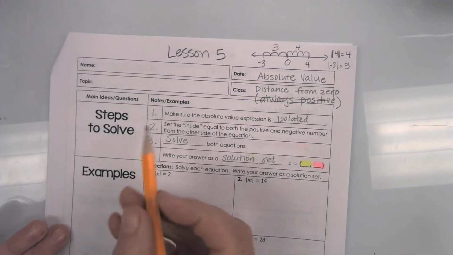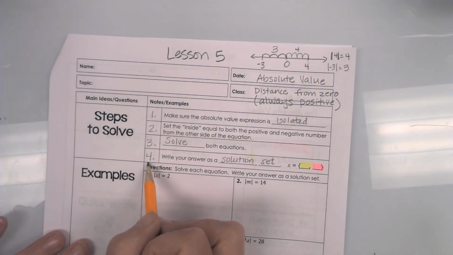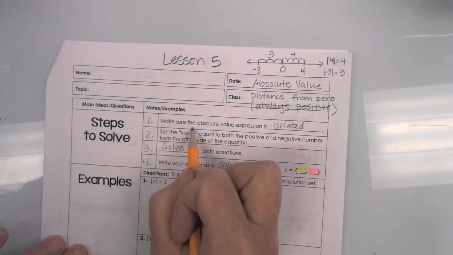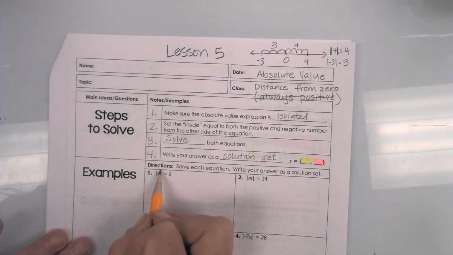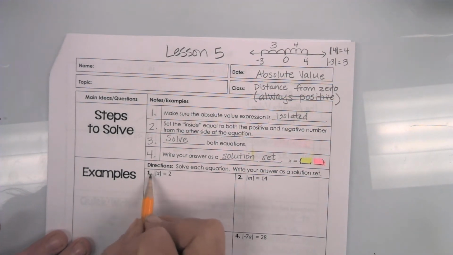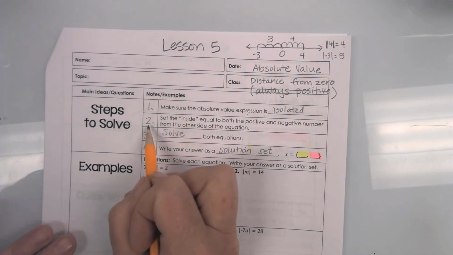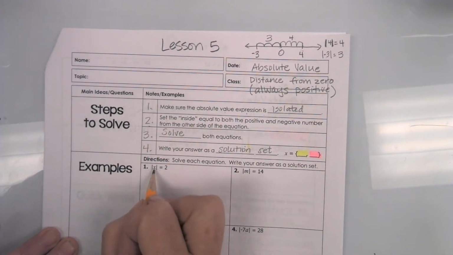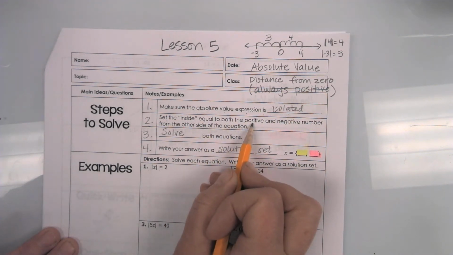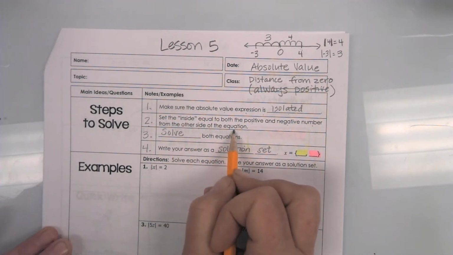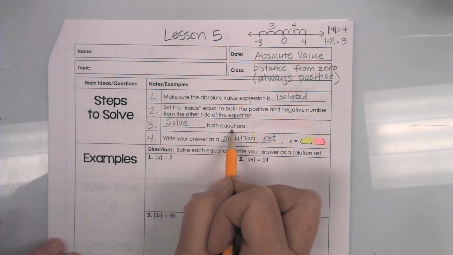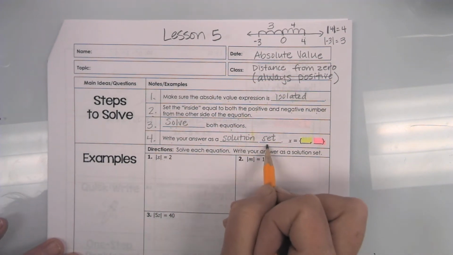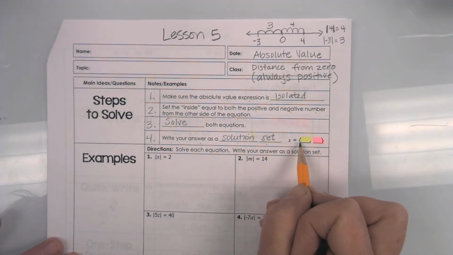Now that is what you learned in 6th grade, but we're going to start applying that to some of our equations. So there are some steps to remember as you start to solve these. First of all, make sure the absolute value expression is isolated. In other words, you see this x with the absolute value signs? It has to be by itself. There can't be anything on the outside. Second, set the inside equal to both the positive and negative number from the other side of the equation. I'll show you what that means. Then you're going to solve both equations. Then you're going to write your answers as a solution set: x equals, and then we're going to use those little braces. I'll show you how to use those.